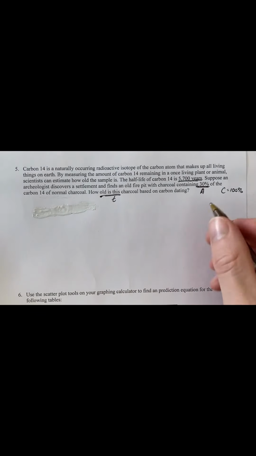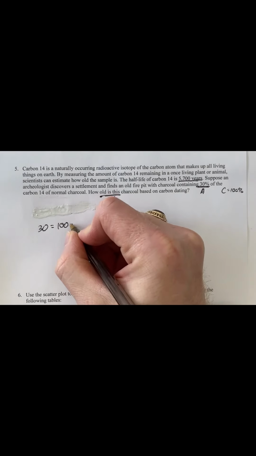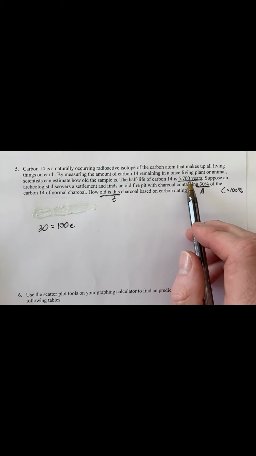Okay, so this one, you've got to kind of think about the setup. So it's going to have 30% of what it started with. You don't have to worry about whether you make this a decimal or not. Either way, it's going to wash out when you do your division. You start with 100%. And here's where you've got to be really careful. 5,700 years is the half-life. That's how long it takes for half of the amount of carbon to break down.